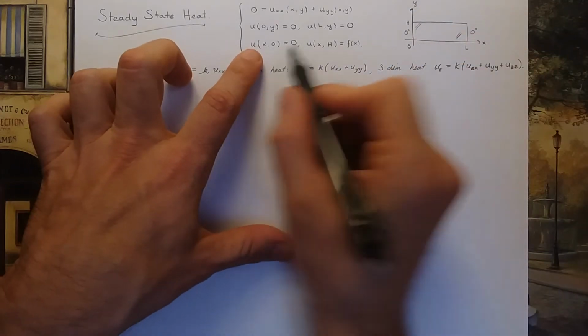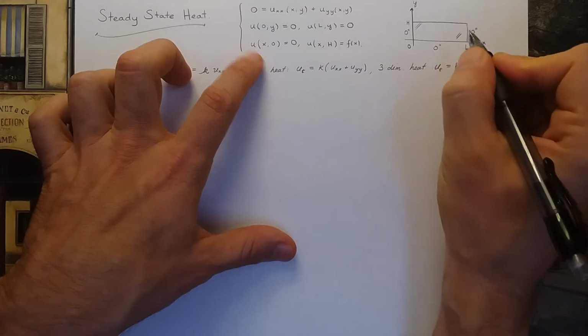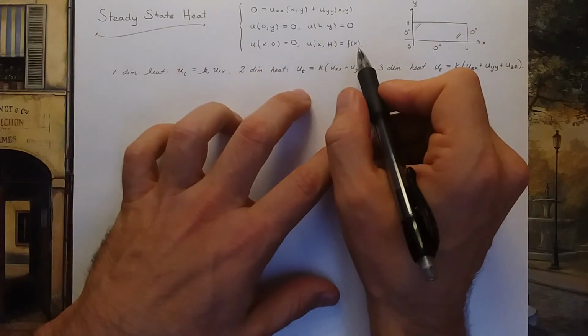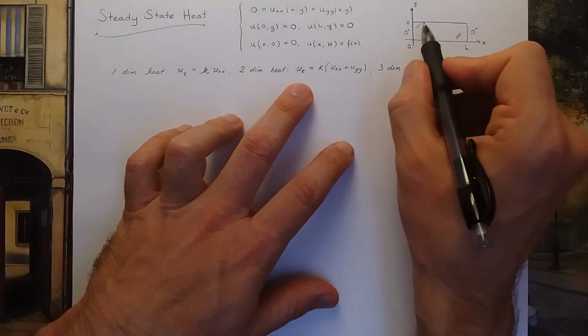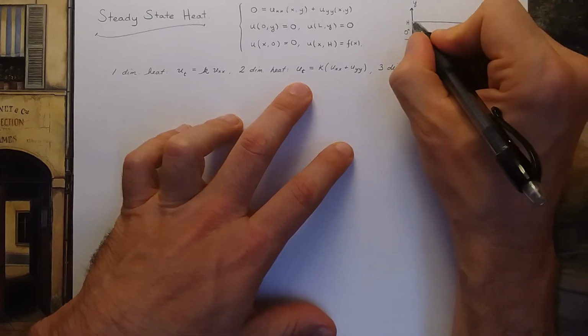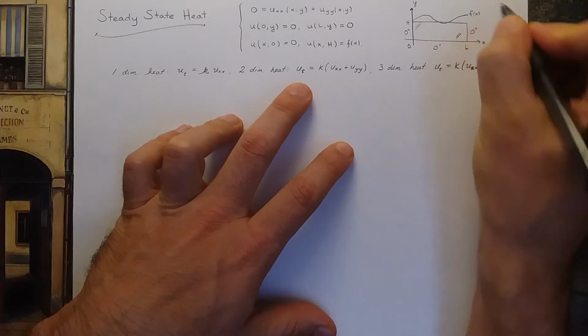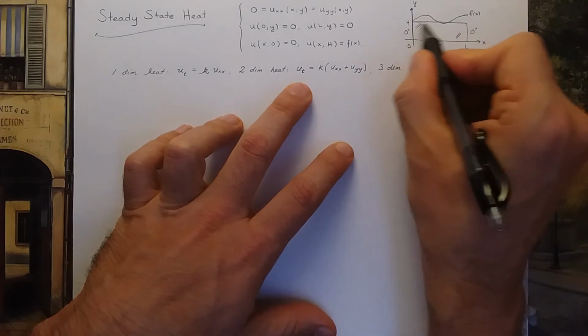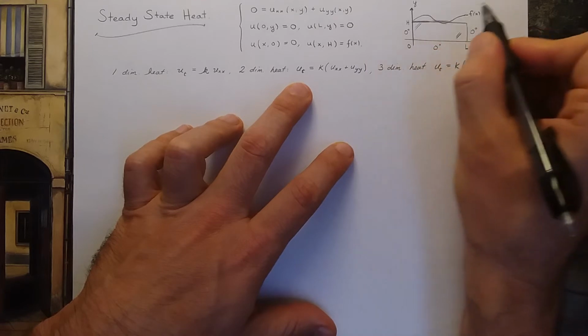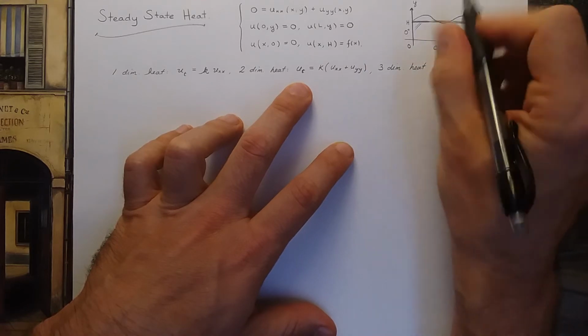The base of this rectangle is also 0 degrees, but I'm letting the top of this rectangle have a varying temperature given by some function f of x, which I'm depicting here, meaning this part of the rectangle could be heated up, maybe this middle part cooled, and this other part heated up as well.